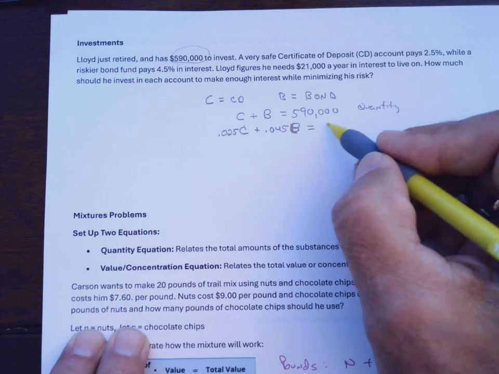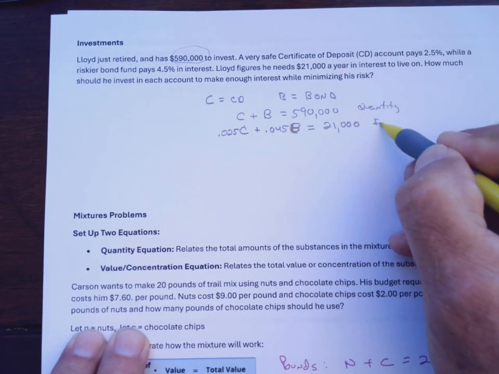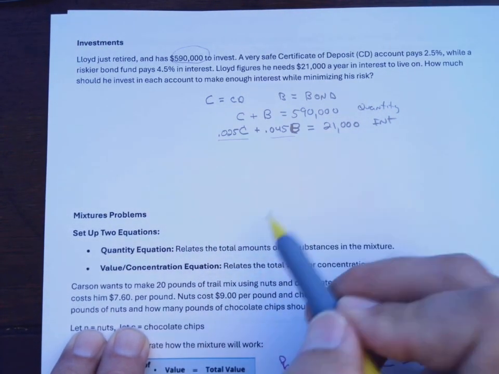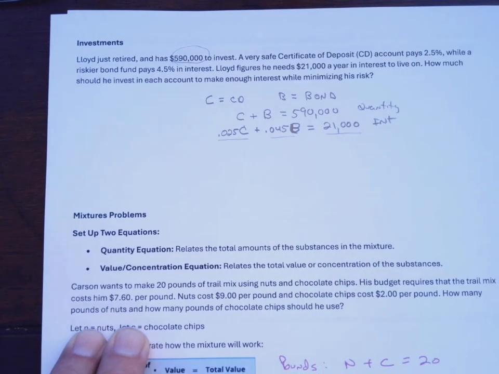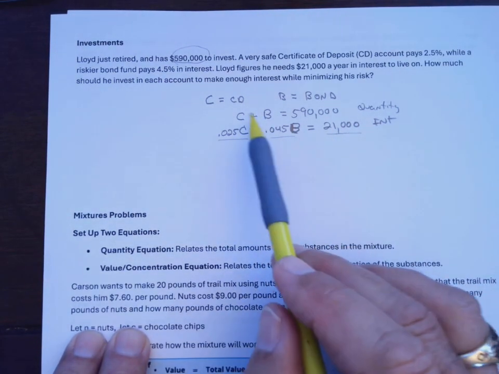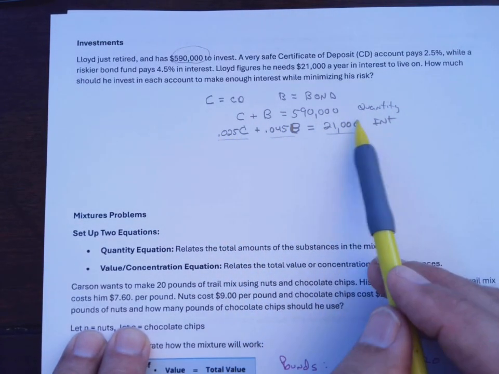then it should total $21,000 of interest, because this is all interest, right? So this is the interest generated from CDs, this is the interest generated from bonds, and together they will add up to 21,000. So interest plus interest equals interest. Quantity plus quantity equals quantity. Here's my two equations.